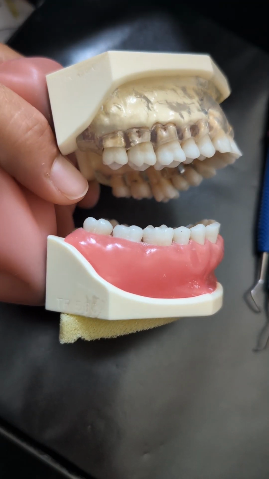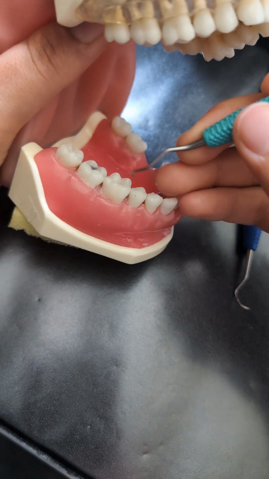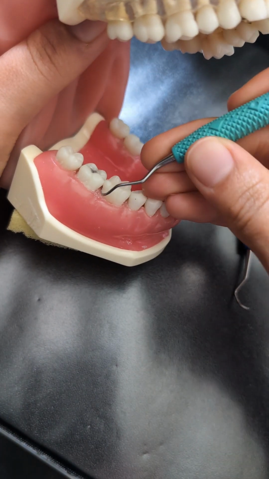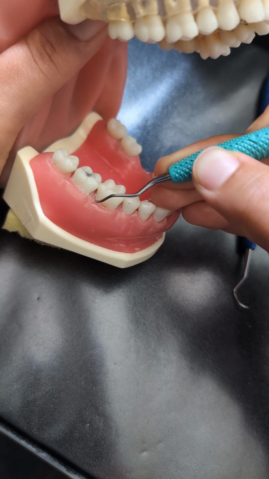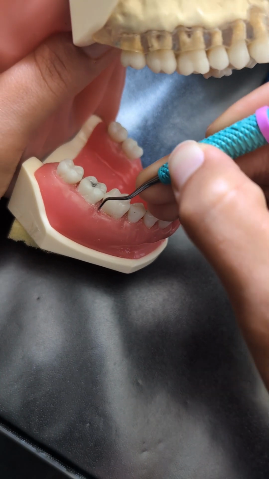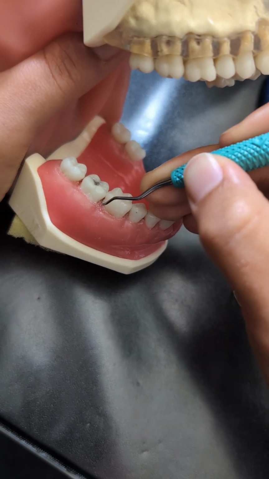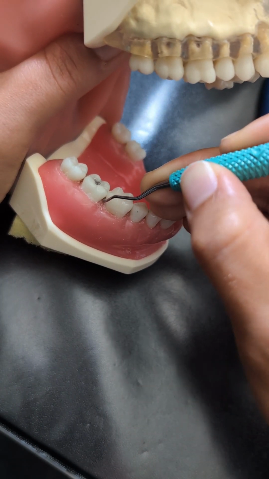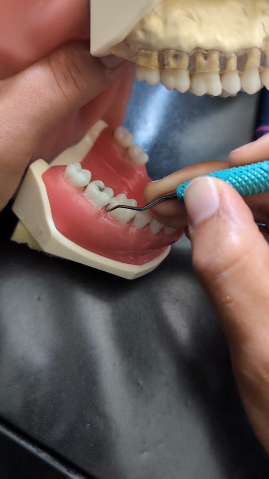Okay, now how are we going to use these instruments? The same as with the universal. P to the D, we're going to close, 0 to 40 degrees, we're going to insert, we're going to open, and because this instrument is already angled 70 degrees, we don't have to angle this instrument, because as long as the lower shank is parallel to the long axis of the tooth, the working angle is already created.